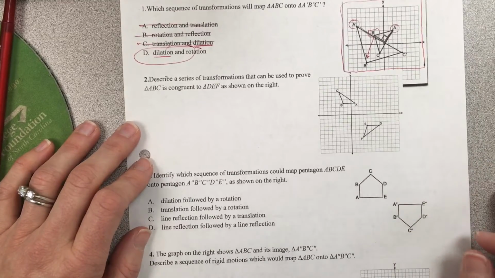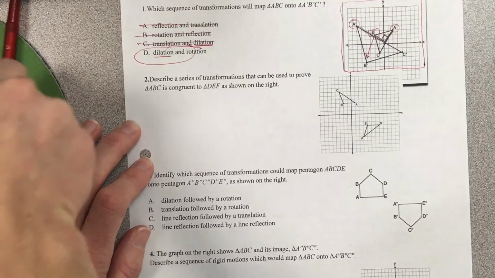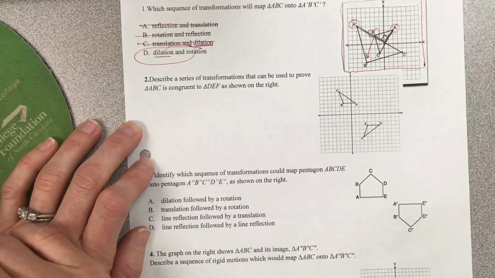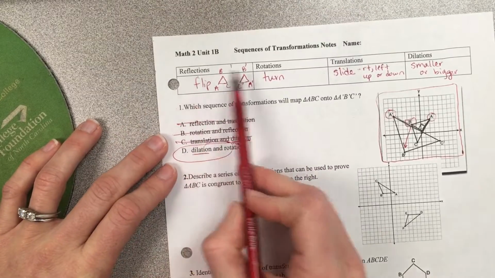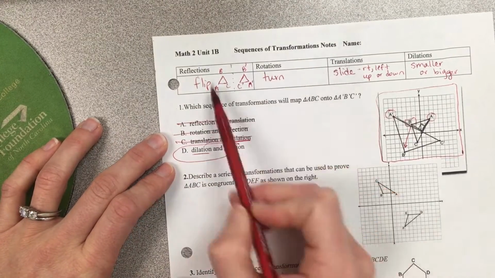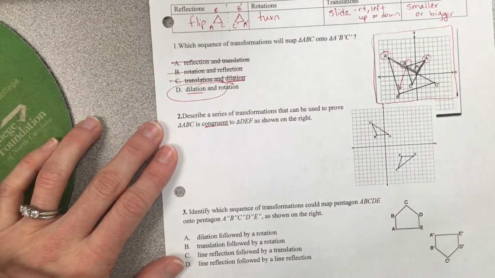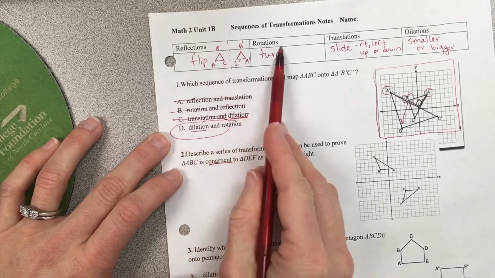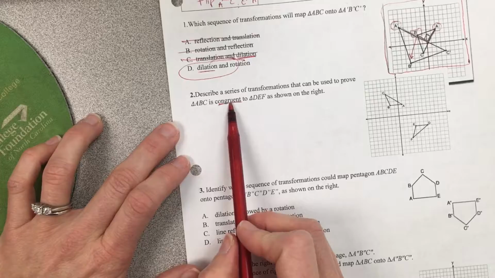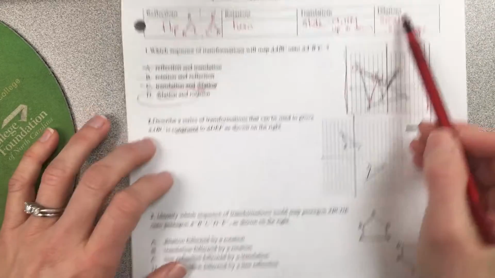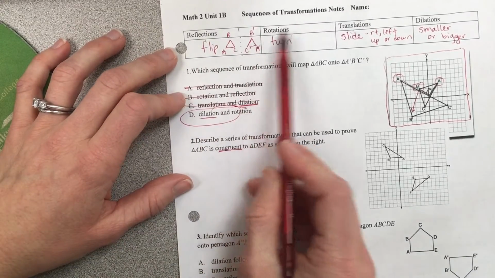Number two, describe a series of transformations that can be used to prove triangle ABC is congruent to triangle DEF as shown on the right. If we can say that there was a reflection, rotation, or translation, or some combination of those, we know they have to be congruent because reflections, rotations, and translations all preserve the size. So if we want to prove they're congruent, we're not going to use a dilation. And if you look, it doesn't look like it got any bigger or smaller. So we're going to be using reflections, rotations, translations.